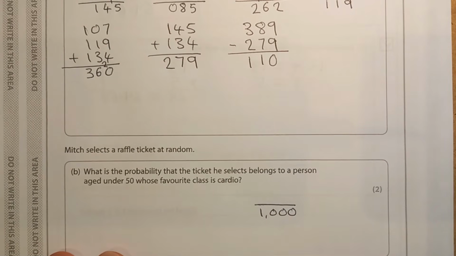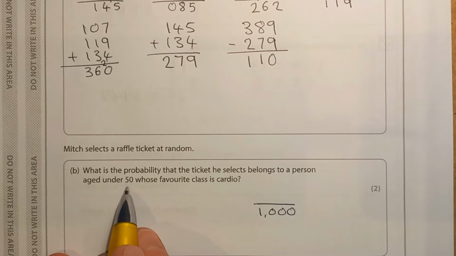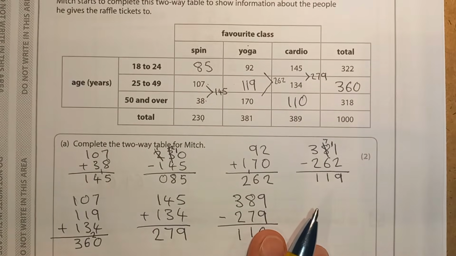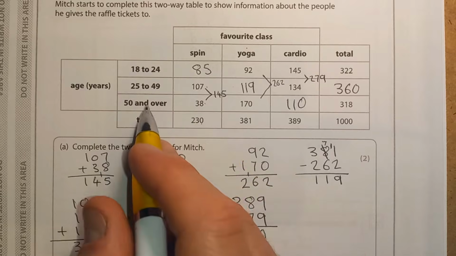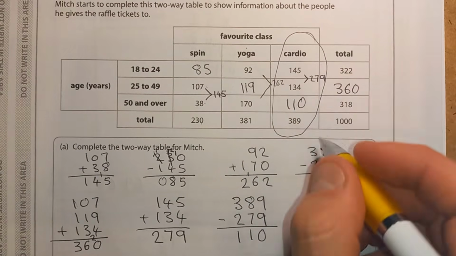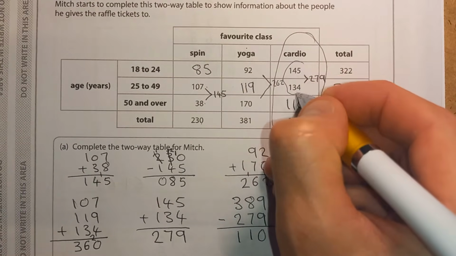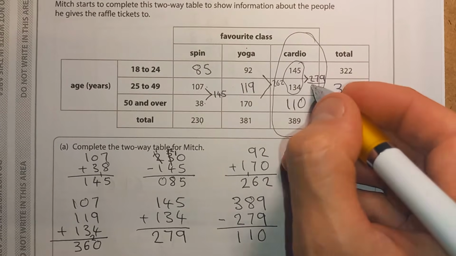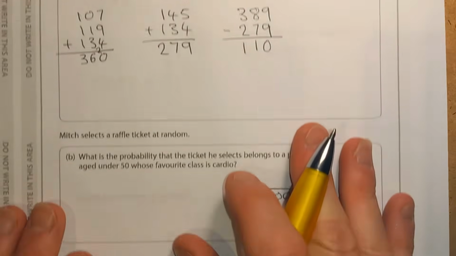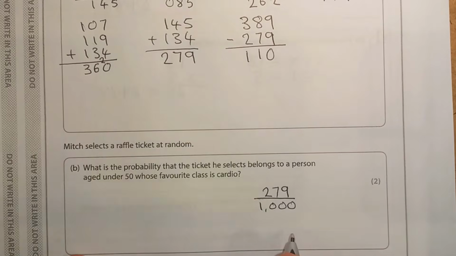Now, which people are we interested in? Well, we're interested in a person aged under 50 whose favourite class is cardio. So under 50 cardio. Well, these are my cardio people. We want under 50. Well, these are 50 and over, so we don't want these. So we want these two, which we've actually already worked out as 279. So our answer is going to be 279 over 1,000.